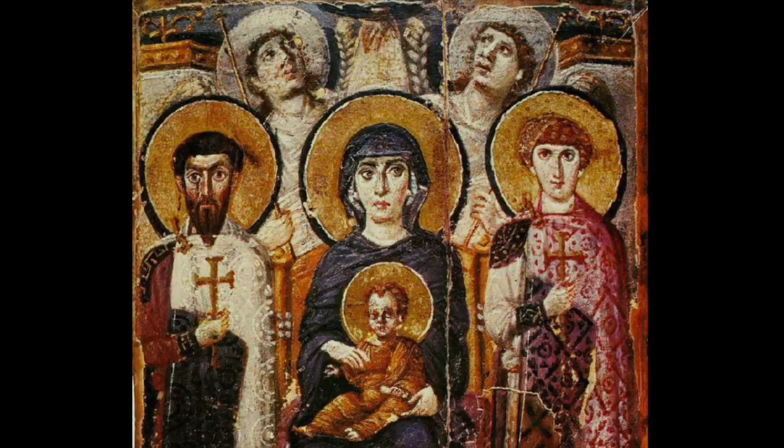This particular icon is painted in encaustic, which uses wax to capture and hold the color. It's from St. Catherine's Monastery at Mount Sinai in Egypt. The icon shows the Virgin and the Child flanked by two soldier saints, St. Theodore to the left and St. George at the right. Above these are two angels who gaze upward to the hand of God, from which light emanates, falling on the Virgin.